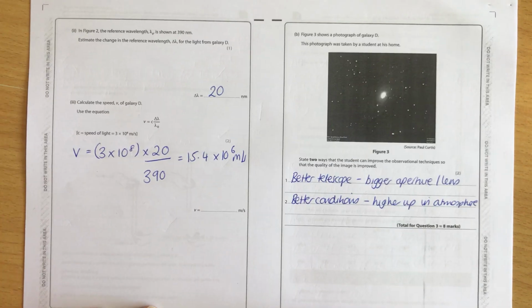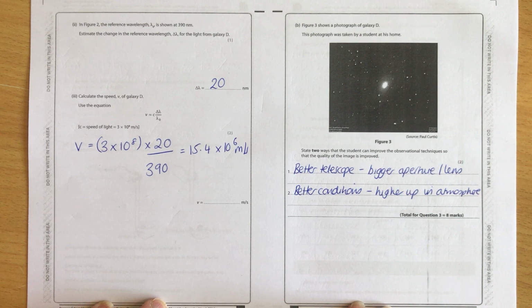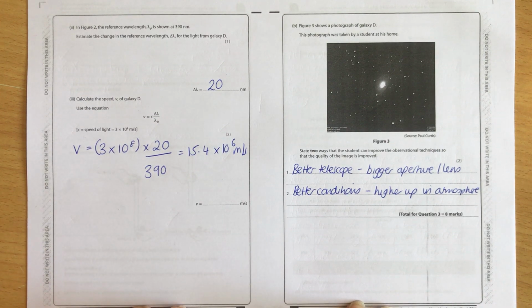As light comes through the atmosphere, it's kind of twisted and bent, and this is why stars twinkle. Stars don't actually twinkle. I know that's quite sad, but there we are. What actually happens is that as the light comes through the atmosphere, it makes the stars look like they're twinkling. So if we can get higher up in the atmosphere, that happens less.